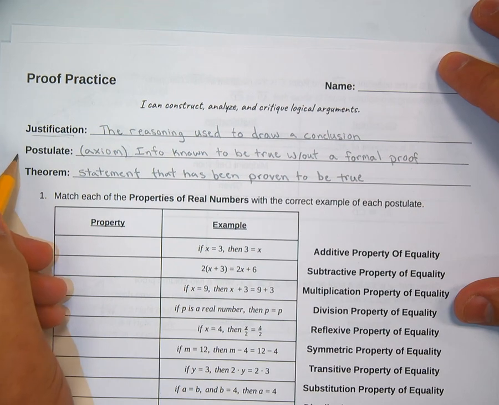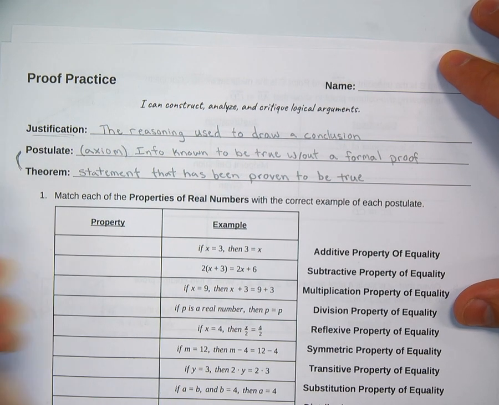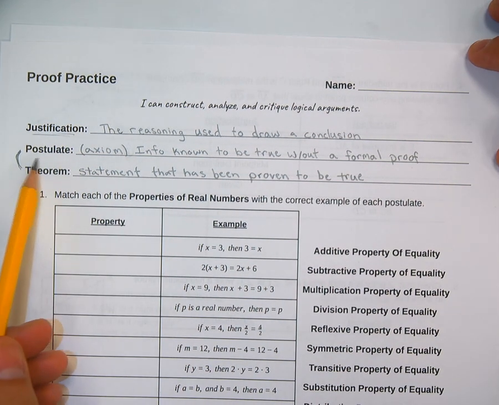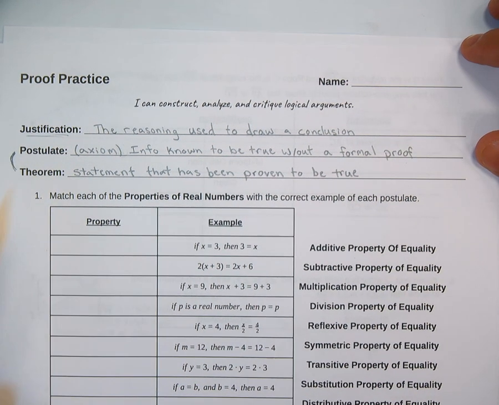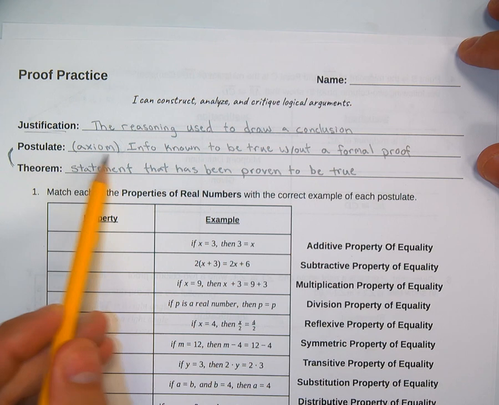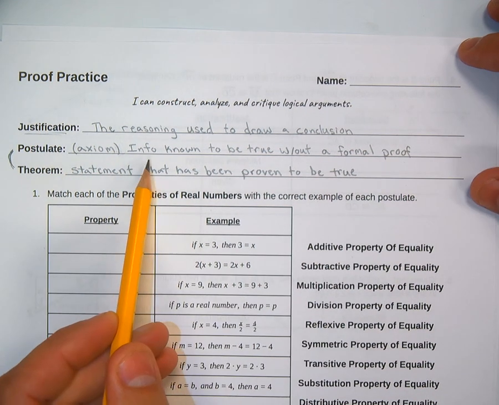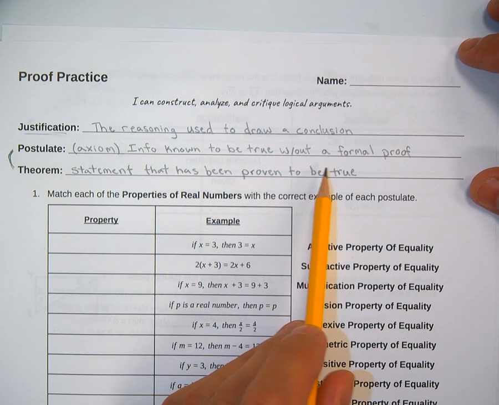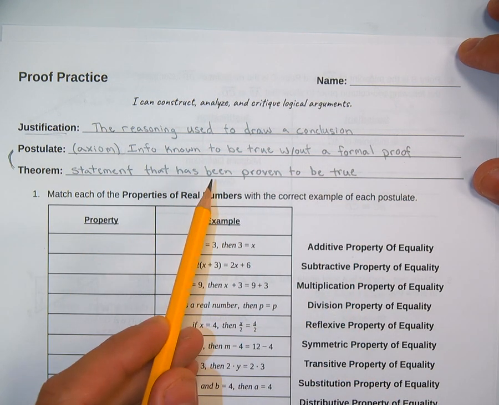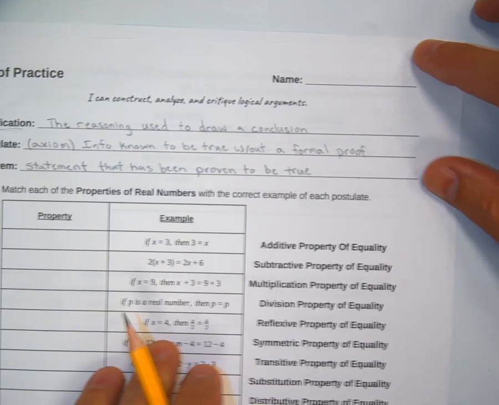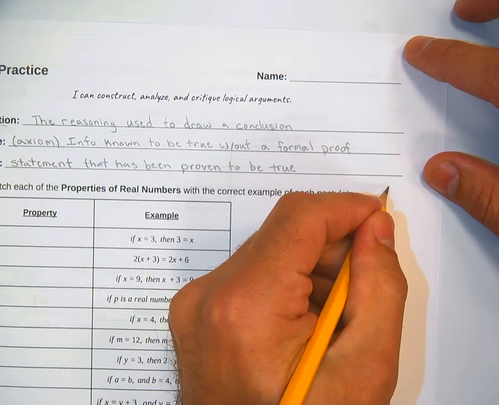These other two words right here, postulate and theorem, are specific to math, or even specific to geometry, that we use a lot. Another word for postulate is axiom, and it's just information that we know to be true without needing a formal proof. Whereas a theorem is a statement that has already been proven to be true. So my favorite example when it comes to this is the idea of a triangle.